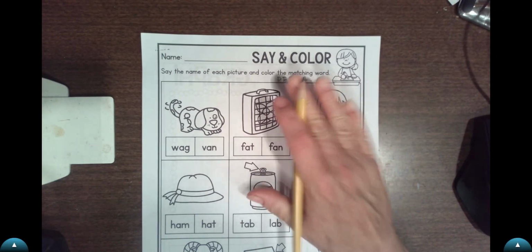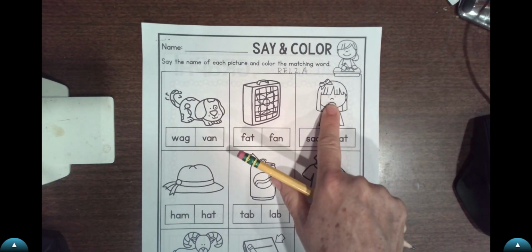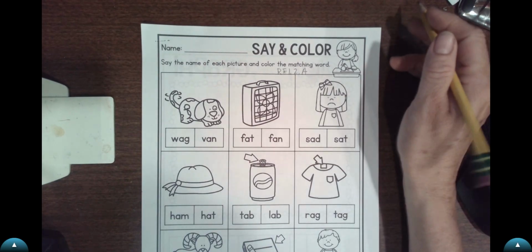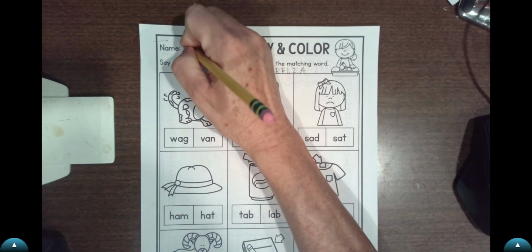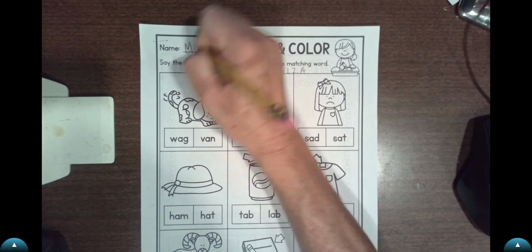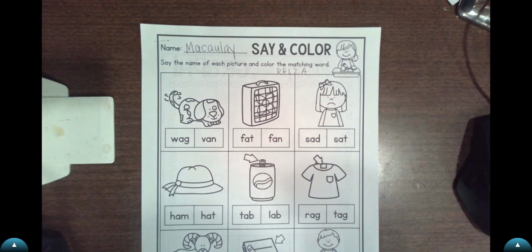So today we're going to do this little page here with the dog and the fan and the girl that's got the sad face. Okay? So when you find this page, write your name at the top. I'm going to write Macaulay because of course that's my name, but you write your name. Okay?